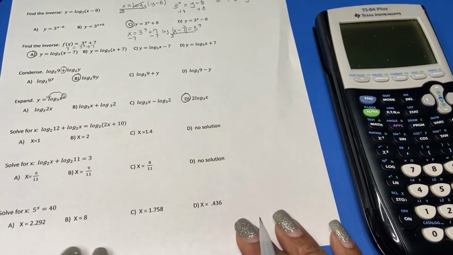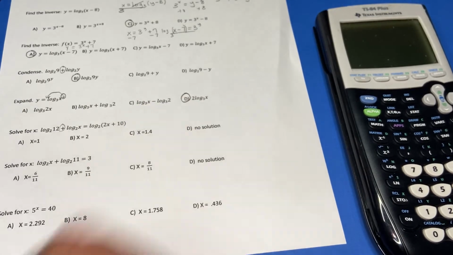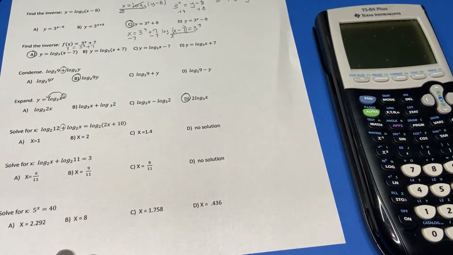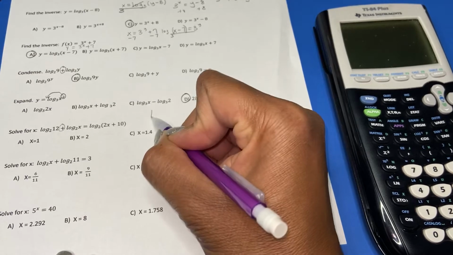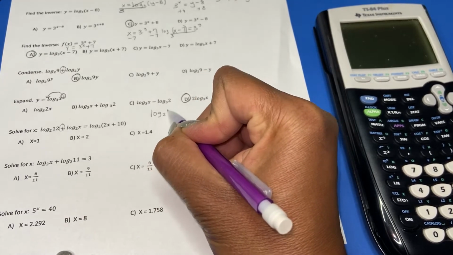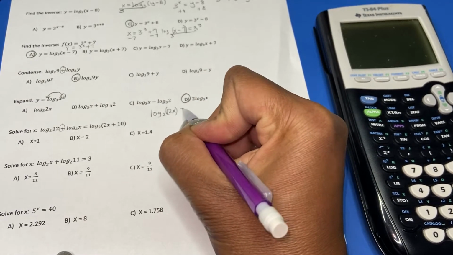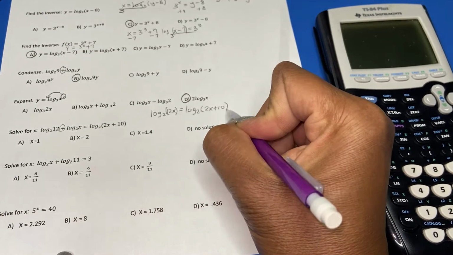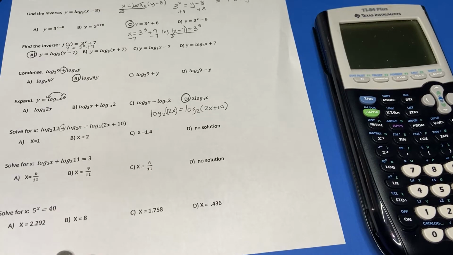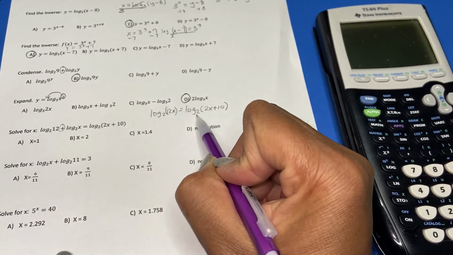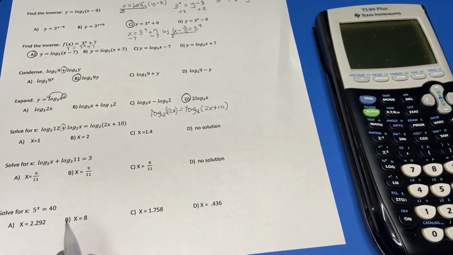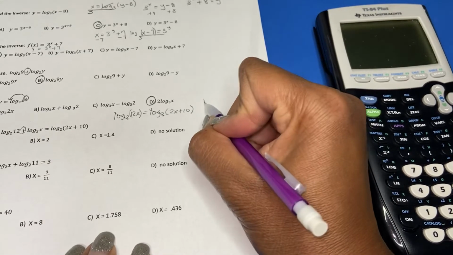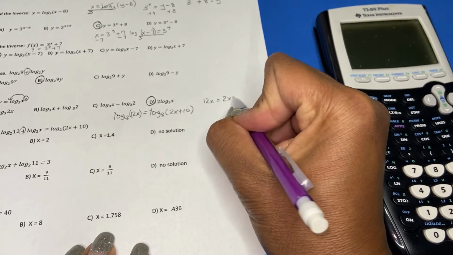Next question, we are solving. I see that I have 2 logs on the same side, so I'd have to condense that first. So that'll be log 2 12x would equal log 2x plus 10. Because these logs have the same base, we can just set the 12x to equal the 2x plus 10.